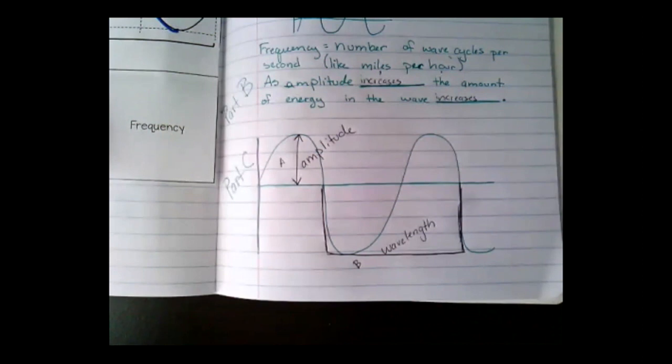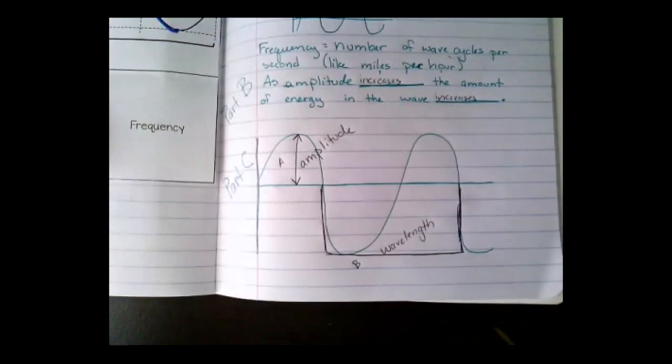Now, for funsies, looking at this wave that I've drawn here, what could I say its frequency is? What could I mathematically count its frequency as, rounding to the nearest whole number? What would its frequency be? Put what you think the answer is in the chat.